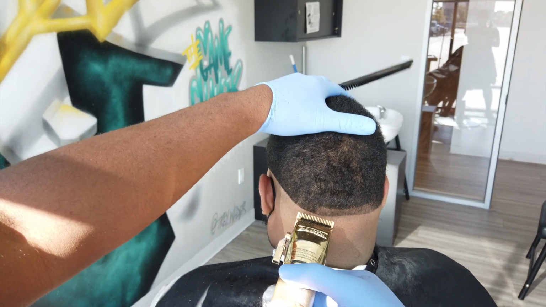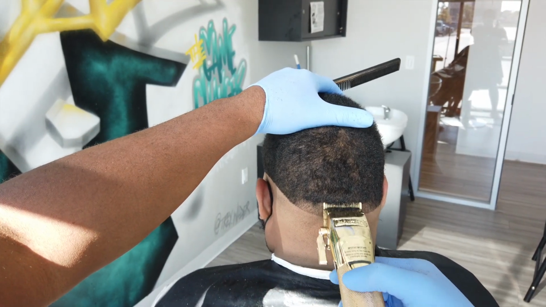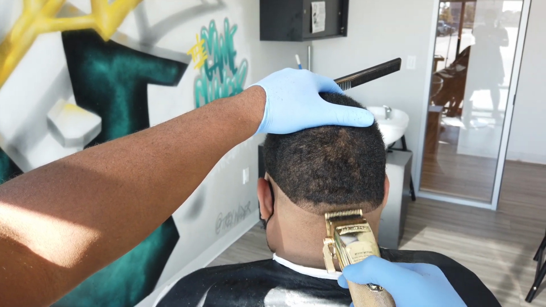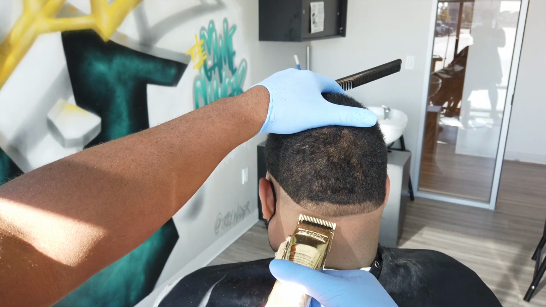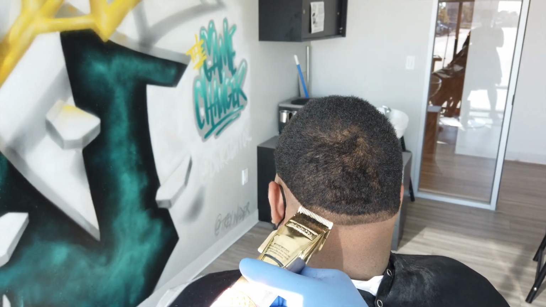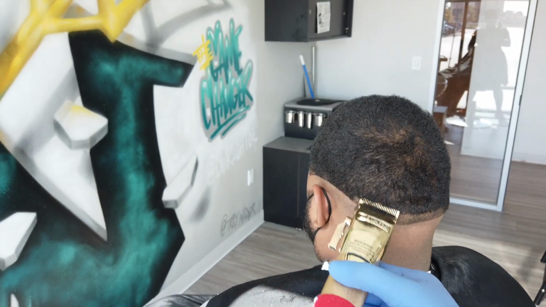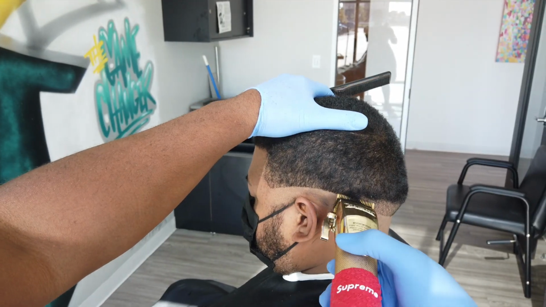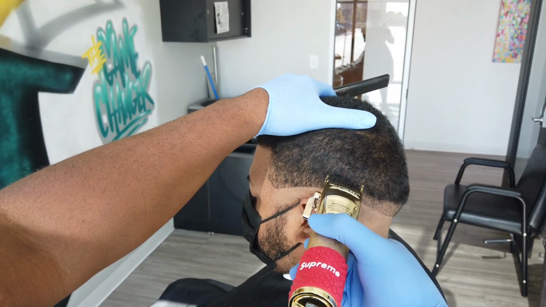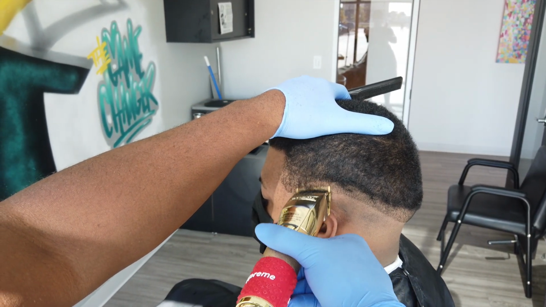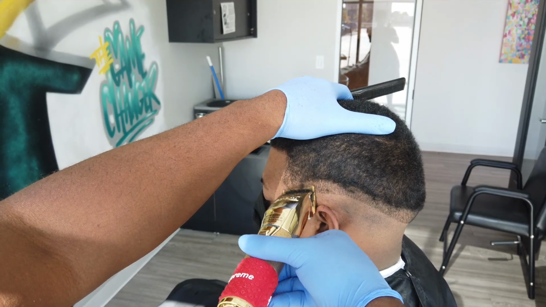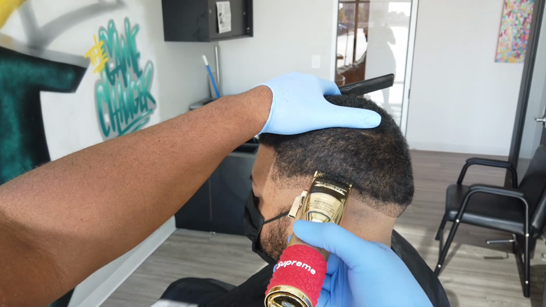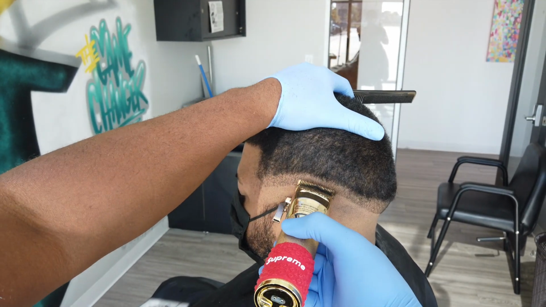So my method of fading is this. I do a 2-line method. I have 2 sections and I have 2 lines. So the ball section, so right here, the first line, which is the hard line I put in with my edgers, that's the primary line. The secondary line is the line above that one, the dark hairs above it, that's the secondary line.